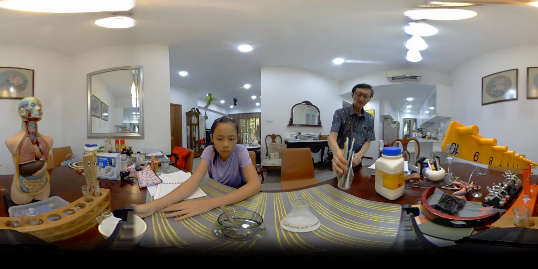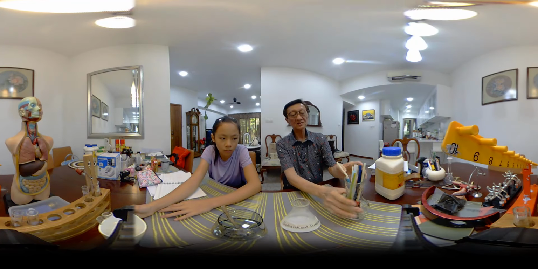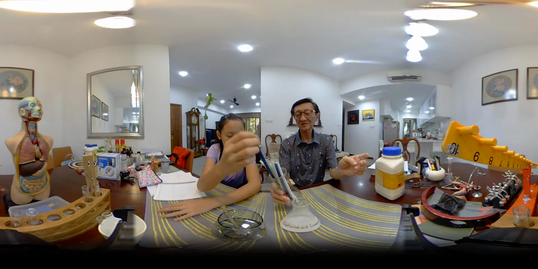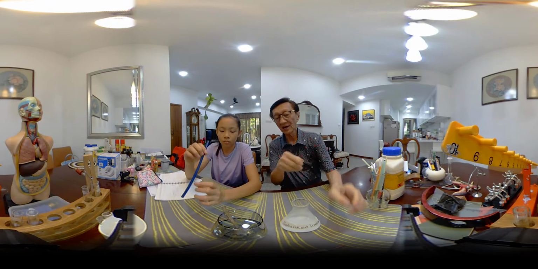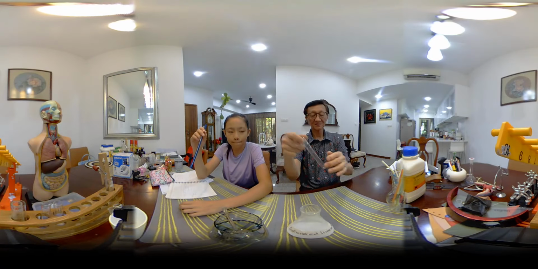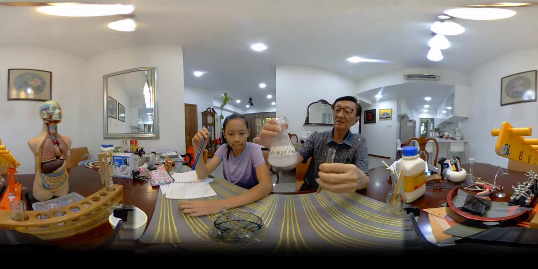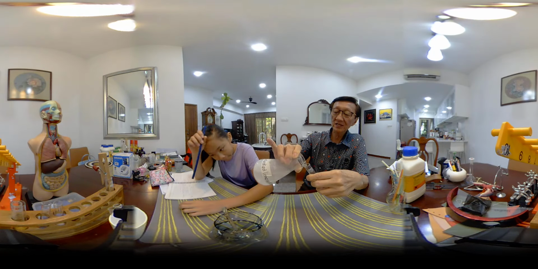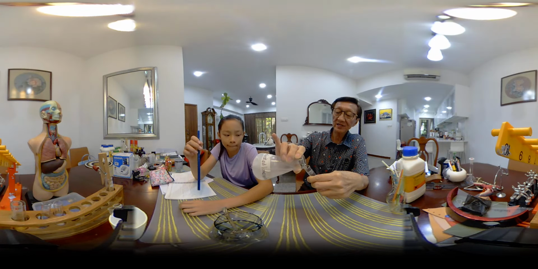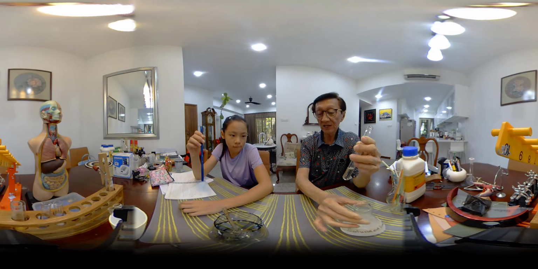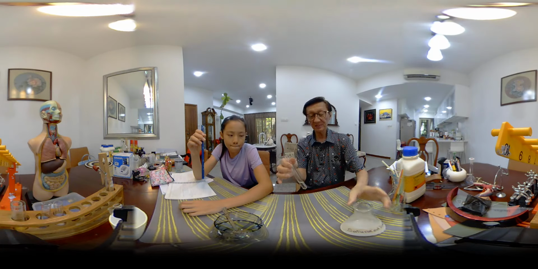You will take a straw, any straw will do. Alright, now we will take this, and then we put some saturated lime water. The saturated lime water is actually calcium hydroxide. This experiment is very important in chemistry.